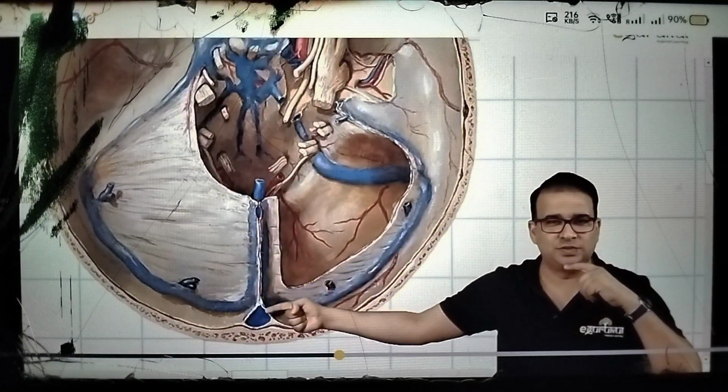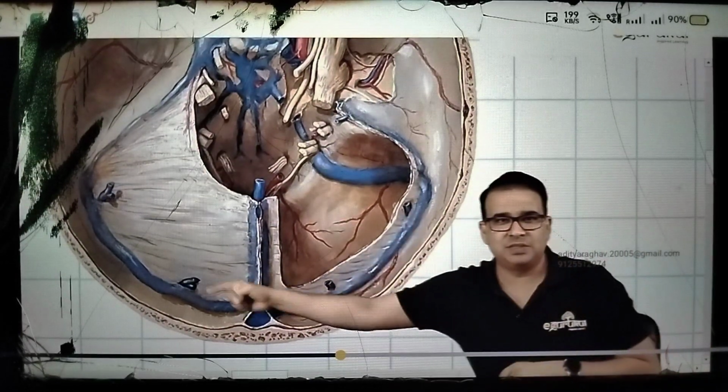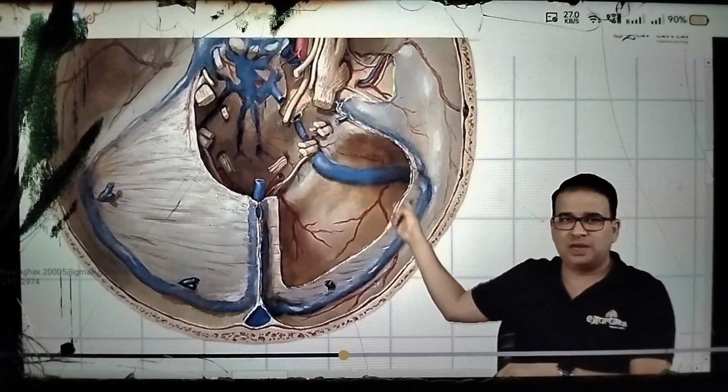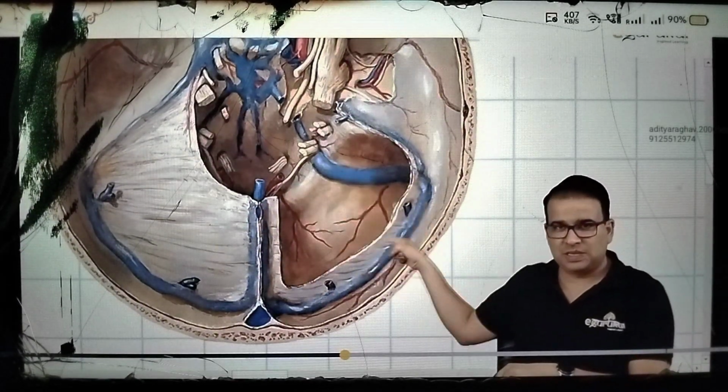That's the straight sinus here, and that is the confluence of sinuses here. This is the right transverse sinus, and that is the left transverse sinus. Because of this side, they have cut the tentorium cerebelli. You can see that it is there on this side, but the tentorium is cut on this side. So fortunately, I can see the sigmoid sinus also. Look at that. That's the sigmoid. So this transverse sinus is going and forming the sigmoid.